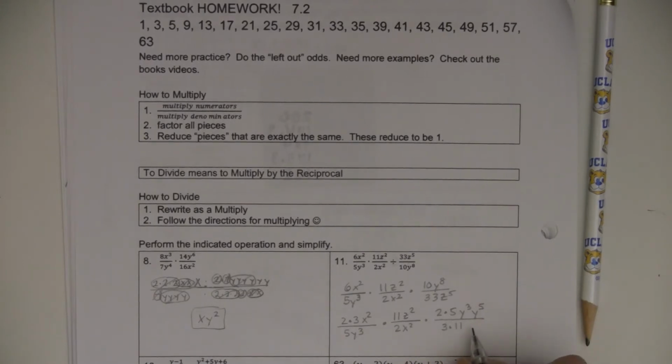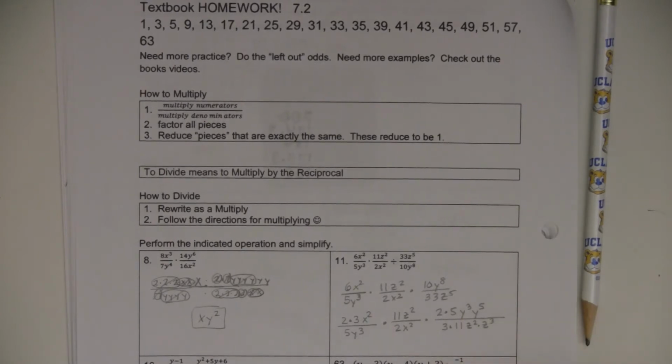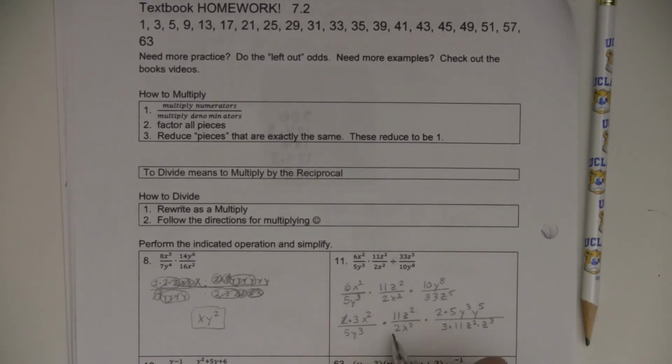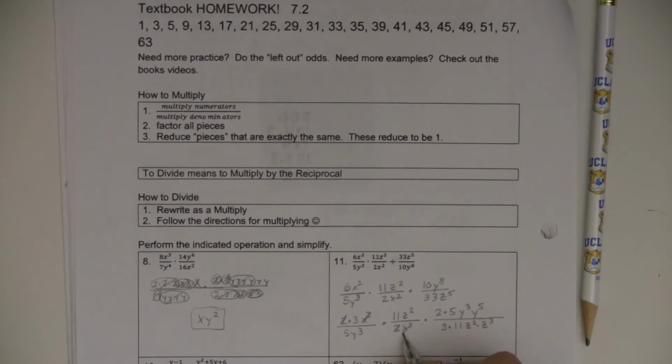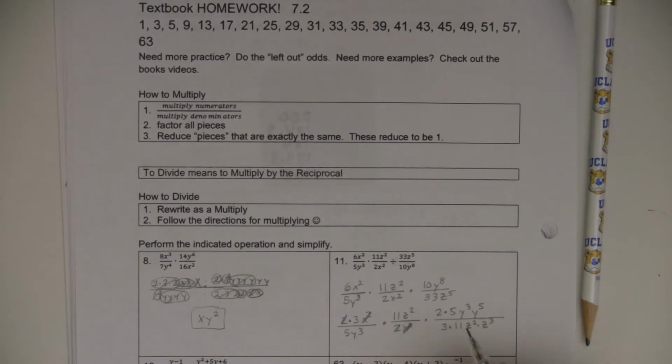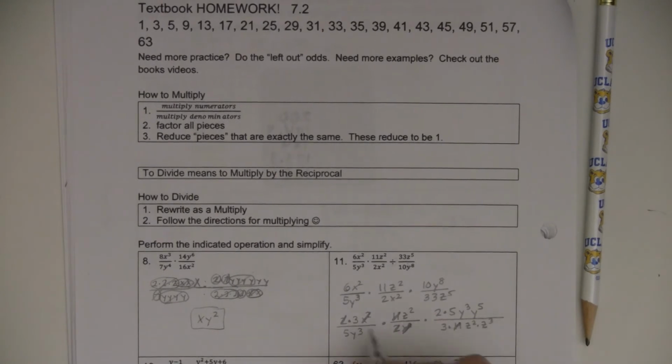3 times 11, and then that's z to the fifth, and I notice I have a z to the second, so I'm going to write z to the second times z to the third to make 5 of them all together. And so this 2 reduces with that 2. This x to the second reduces with this x to the second. This 11 reduces with that 11. I didn't see that 3 reduces with this 3.